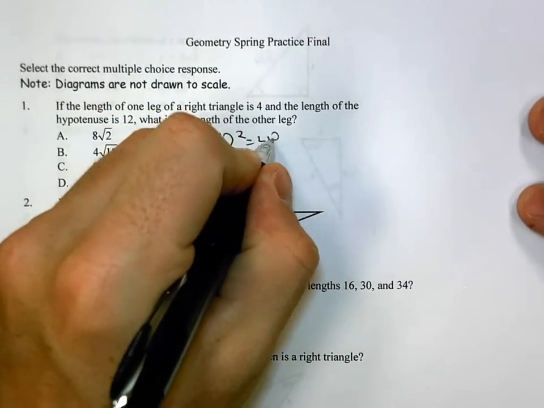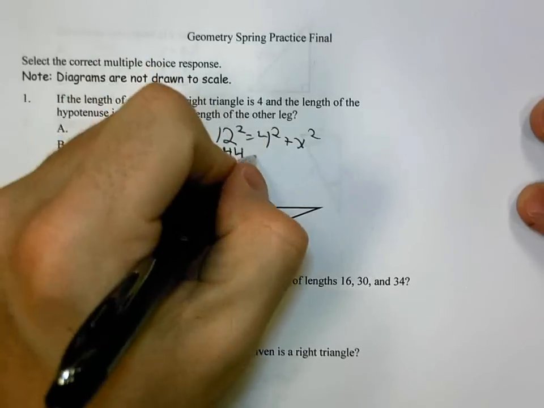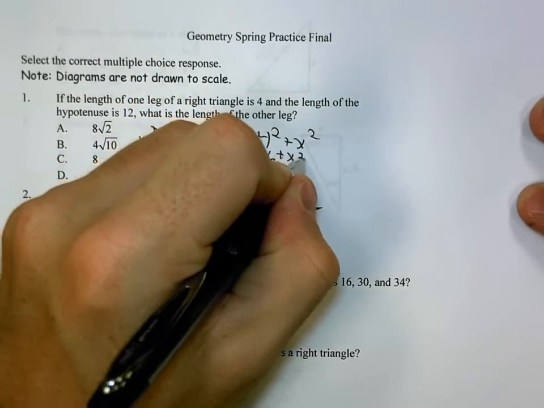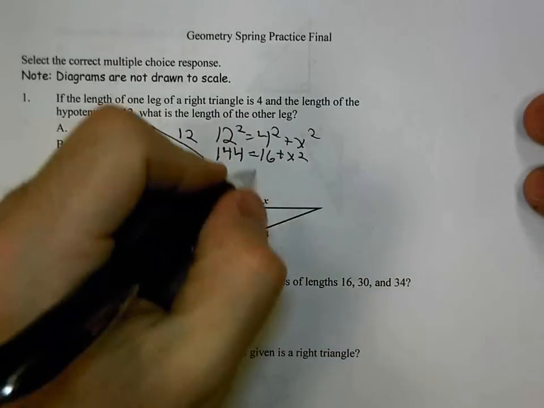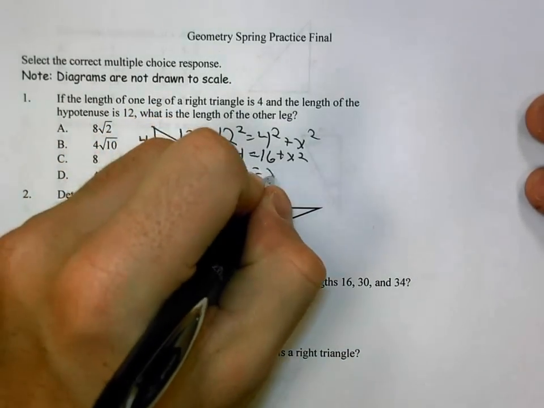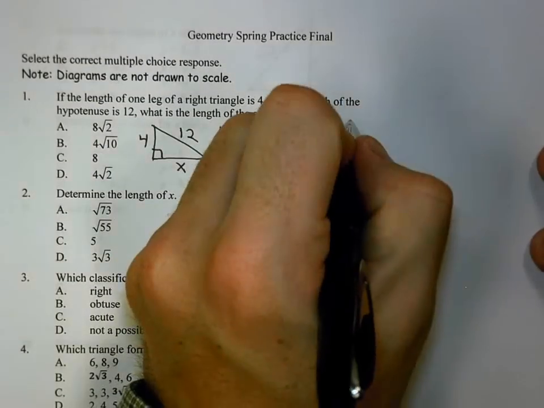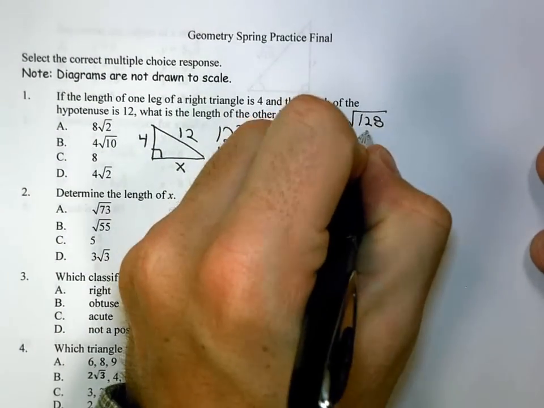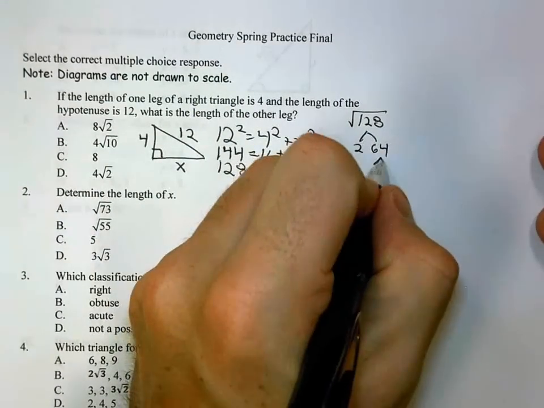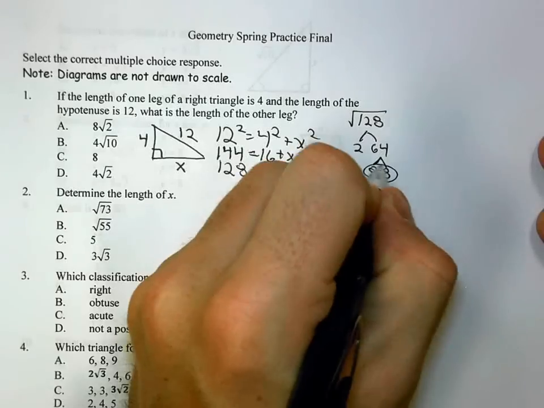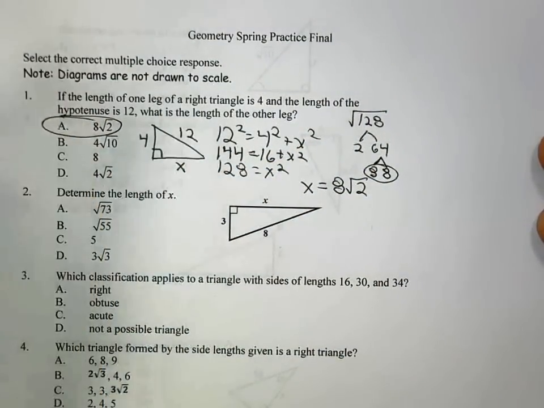12 squared equals 4 squared plus x squared. Get 144 equals 16 plus x squared. 144 minus 16 is 128. So now we have to take the radical, to take the square root of 128. If we look at the square root of 128, that's really 2 times 64, which, 64 is of course 8 times 8. I can take that out, and I'm going to say it's 8 root 2.